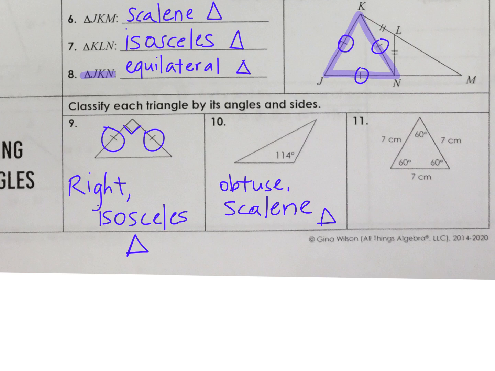The last one, I've got a 60, 60, 60. Those all match. That tells me it's equiangular. And then I also have a 7, 7, 7. I can add hash marks because I know that all the 7s are equal. So all the sides are also congruent, which means I have an equiangular equilateral triangle.